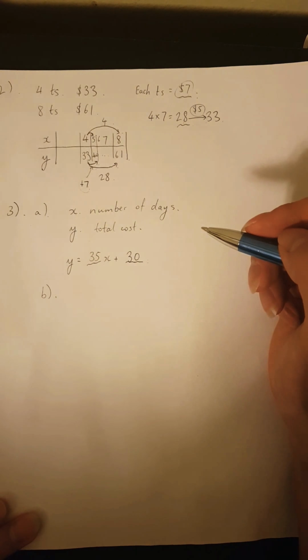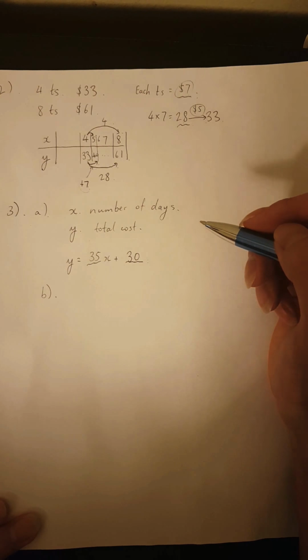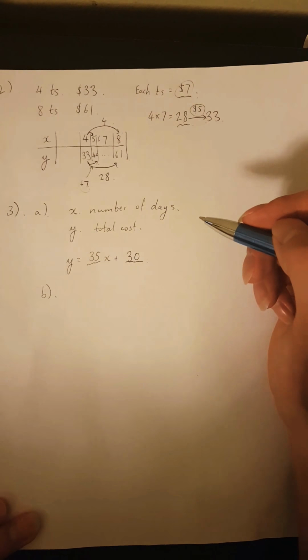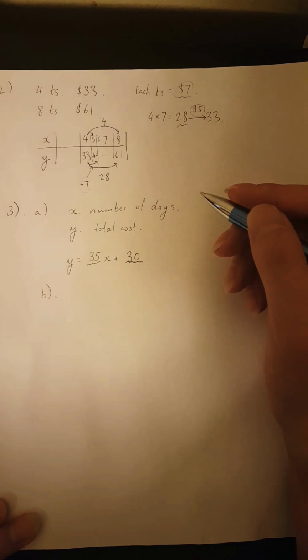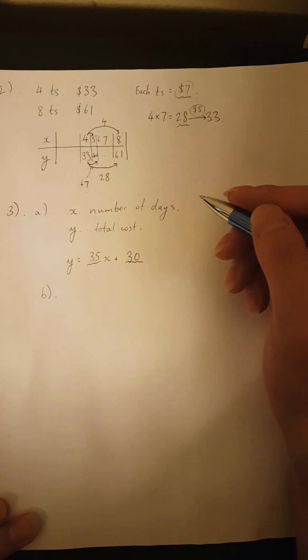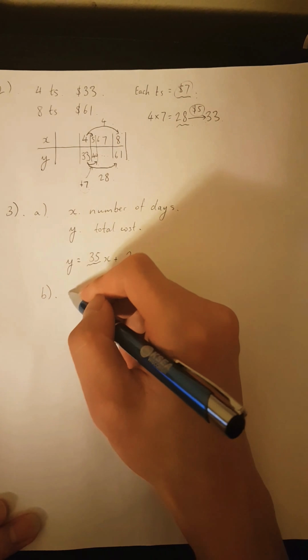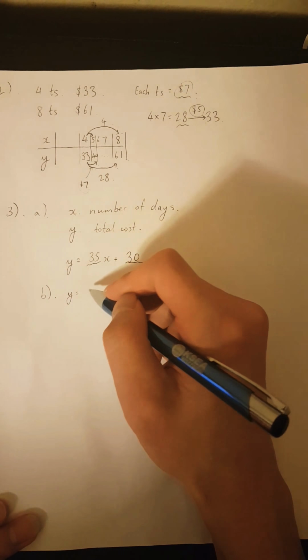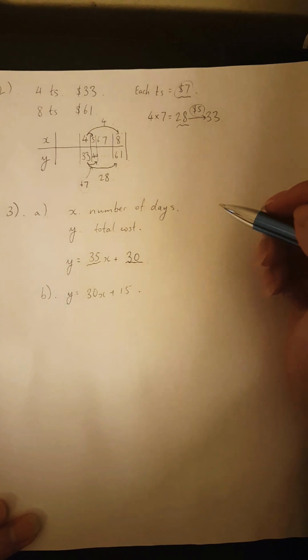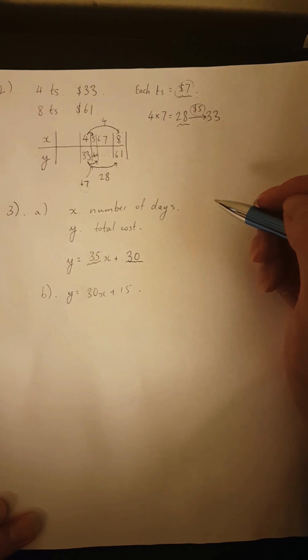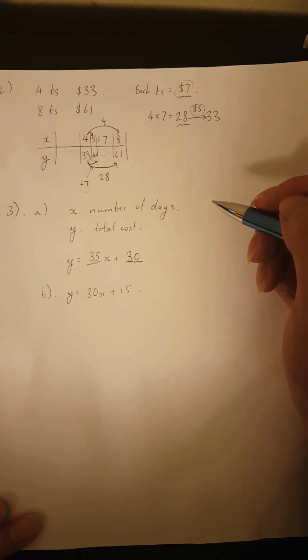Question B. Again, if you have any questions or if you're stuck, you can go back in the video, or you can always ask your friends or email me. All right, so question B, it's going to be kind of similar. So they actually give you the relationship in this question. Now the question is, what is the fixed administrative fee and what is the rental cost per day?